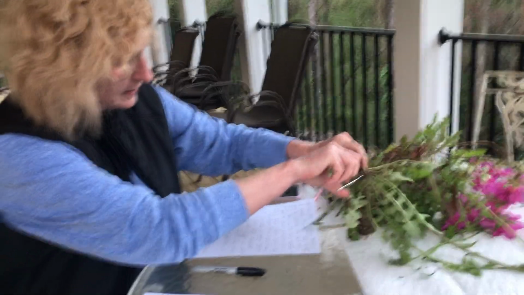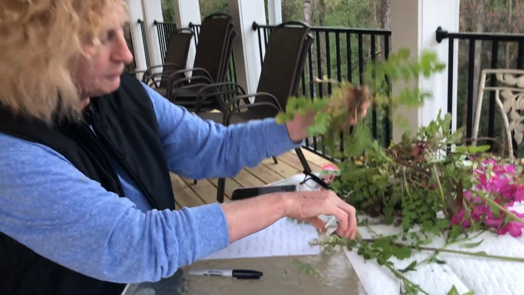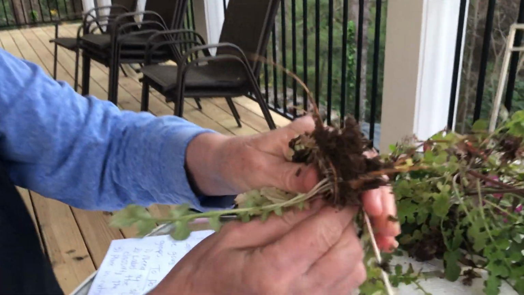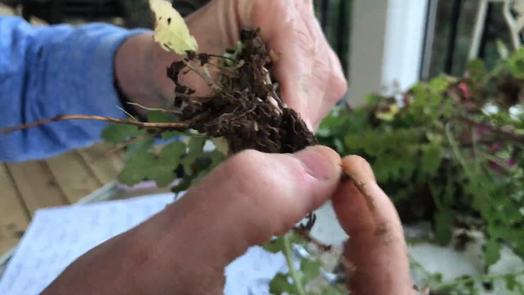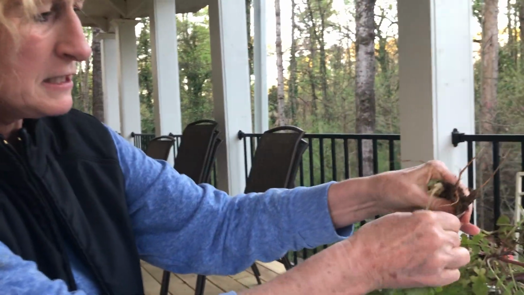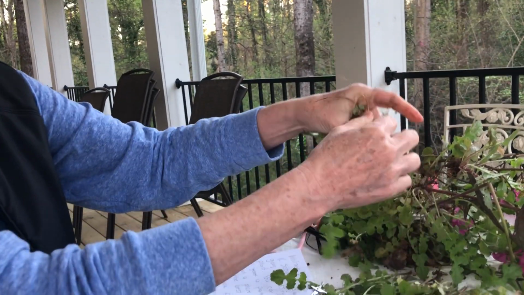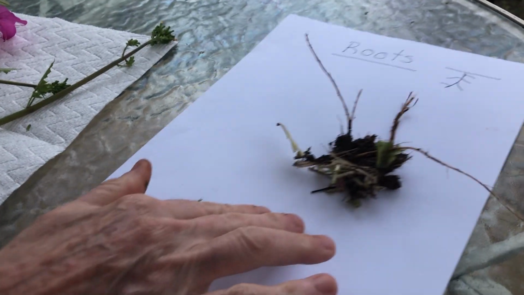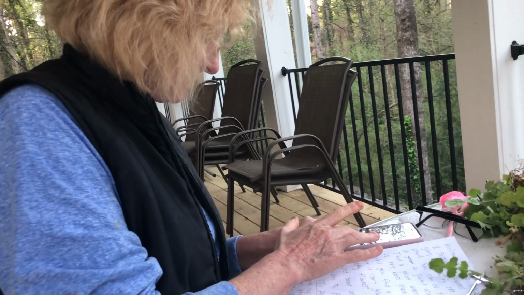So the first thing we're going to do is under the ground, it is called the root. Can you say root? Root. And those are the little roots there. Does everybody see the roots? And those are under the ground. So we're going to classify this as a root. And we're going to put it in the root pile right there because that is a root. Does everybody see that?